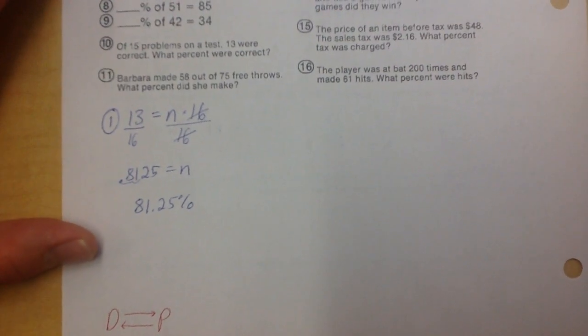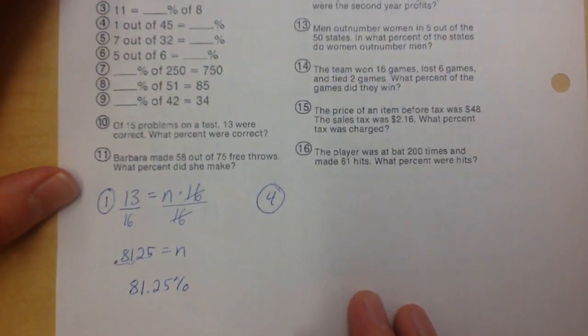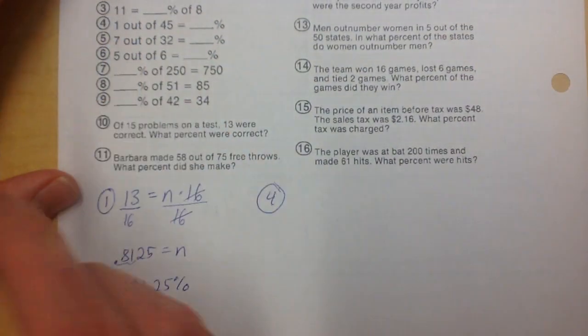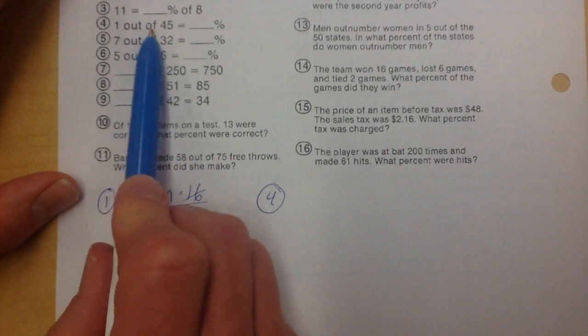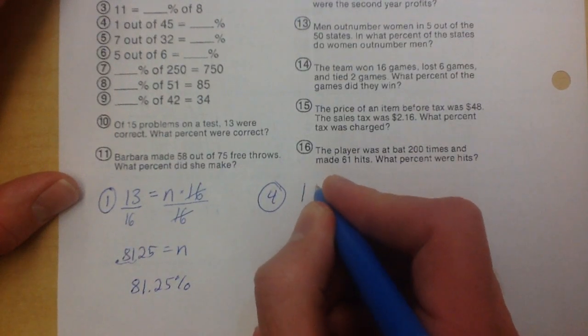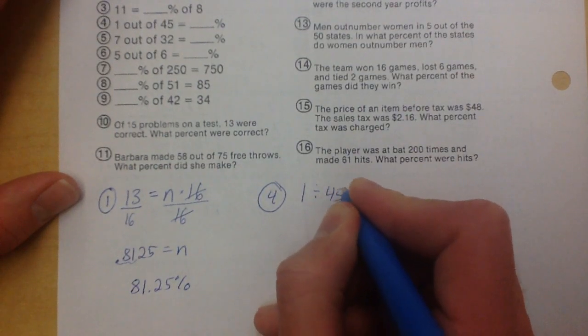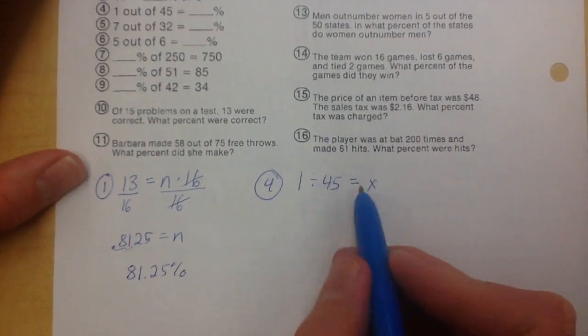Okay, I'm going to do number 4, and it says 1 out of 45. This is the exception. This is when of doesn't mean times, but out of, we did this on the front, out of means divide. So 1 out of 45 is equal to what percent? I don't know, I'll call it X. And so we just simply divide that.